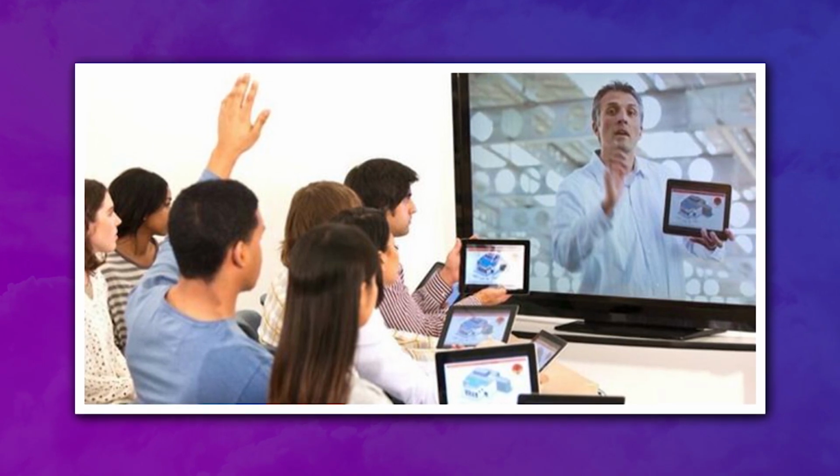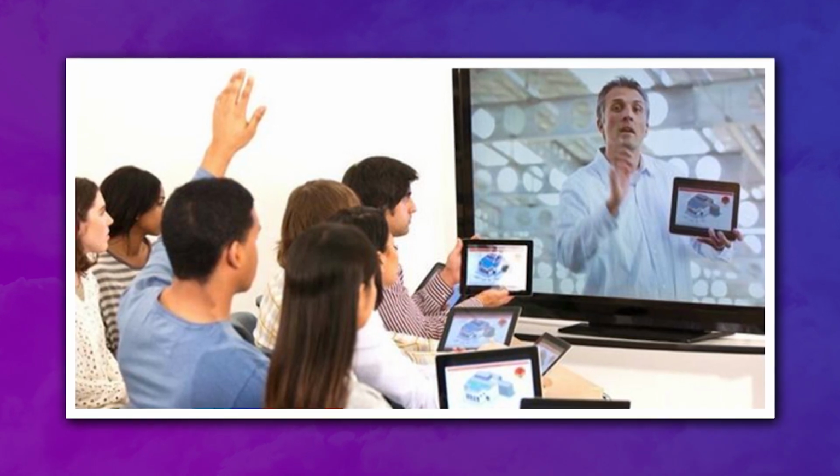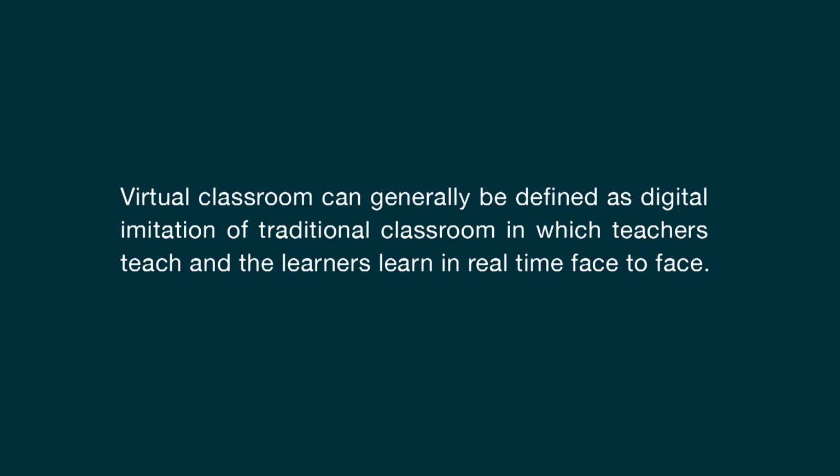The participants will have some tools to present learning content in different formats as well as to implement collaborative group as well as individual activities. In this type of interaction, the teacher has the more important role, in which she or he acts as a guide, moderator and sole personality who supports the learner for the learning activities and discussion. Thus, virtual classroom can generally be defined as a digital imitation of the traditional classroom in which the teacher teaches and the learners learn in real time face to face.